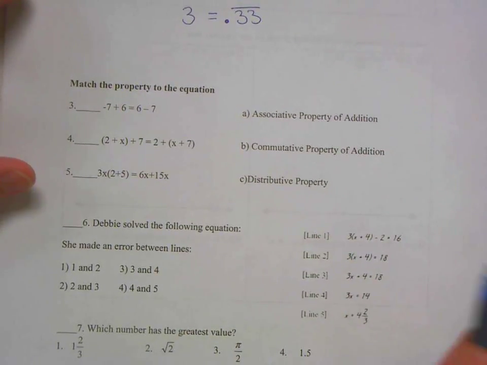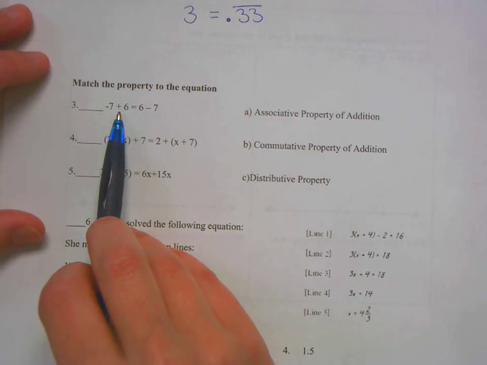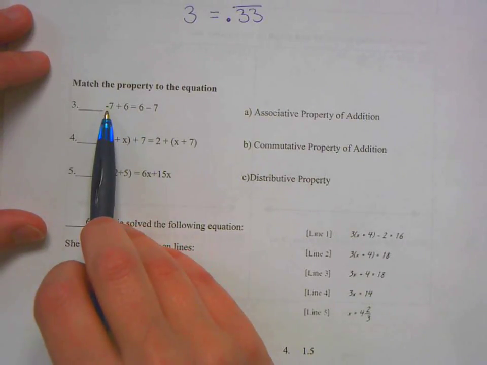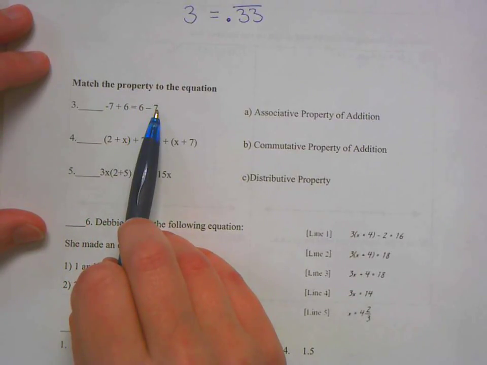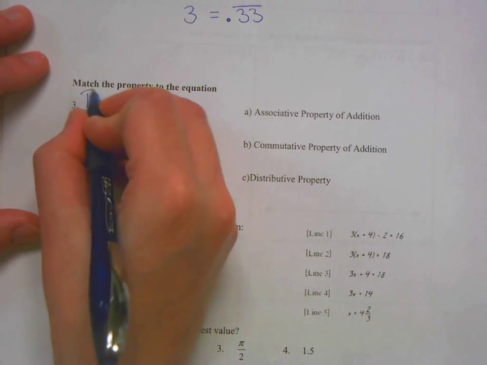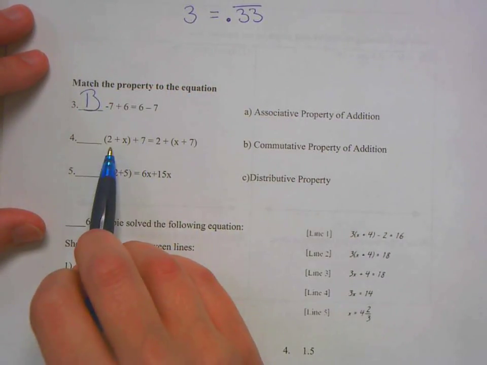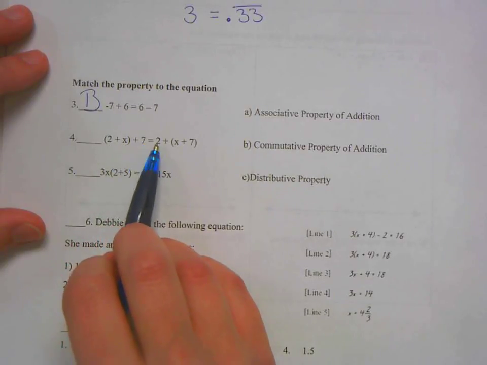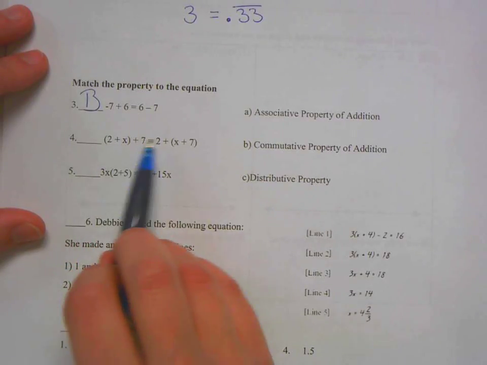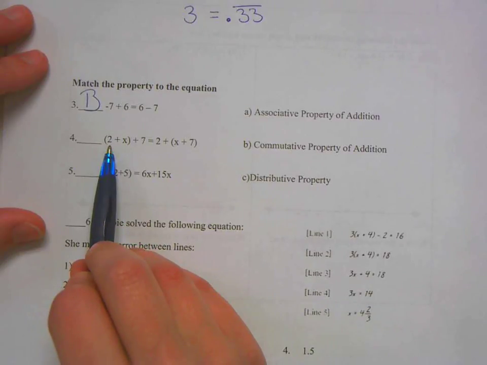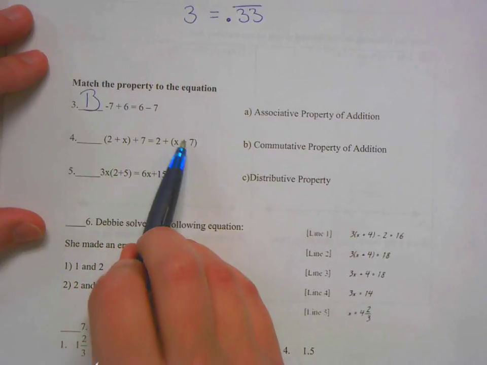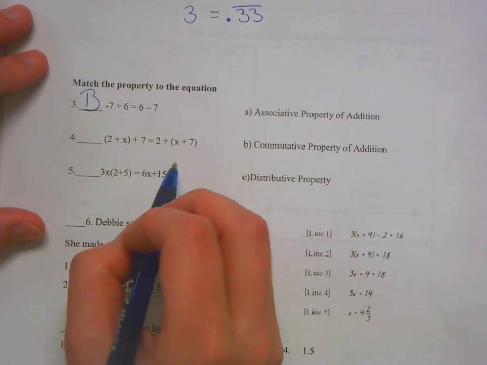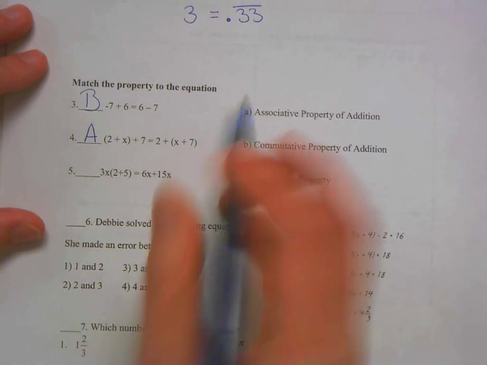Match the property to the following equations. So if I'm looking at number 3, it looks like what happened is that the order switched, right? I had -7, then 6. Over here I have 6, then the -7. So that is commutative property when you change the order. Number 4, it looks like the order is exactly the same on each side, just parentheses have moved. First it was combining the 2 and the x, then it's combining the x and the 7. So when just parentheses are changing what is being combined, that is associative property.